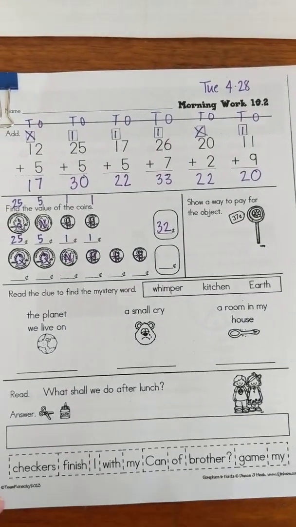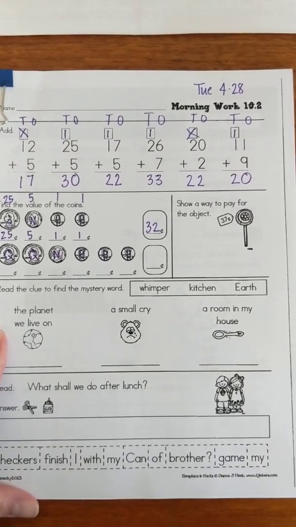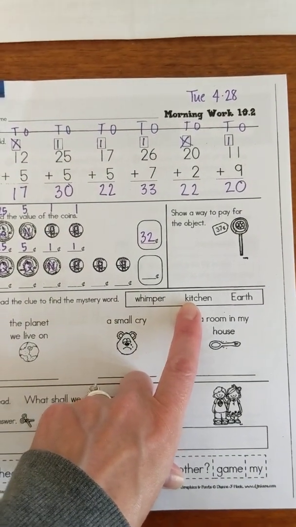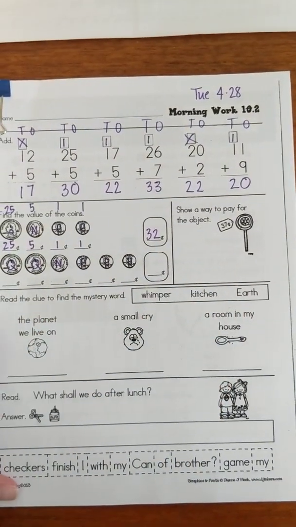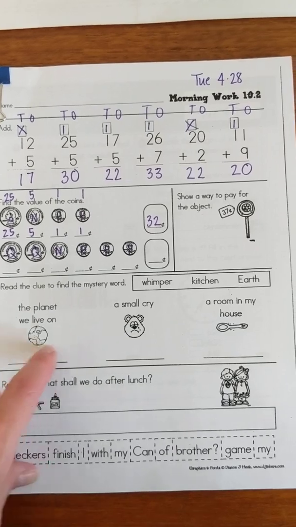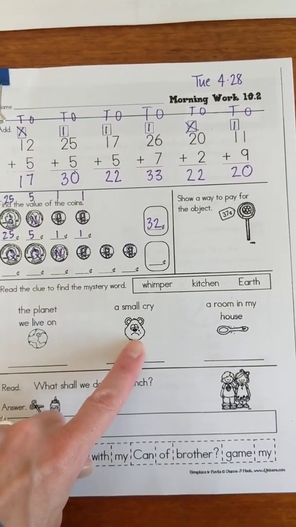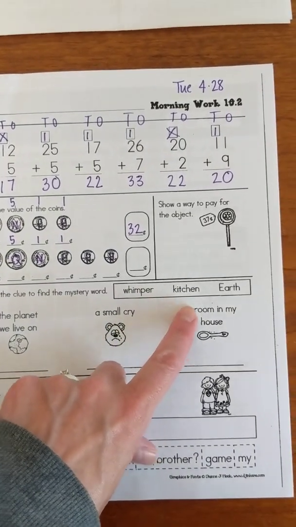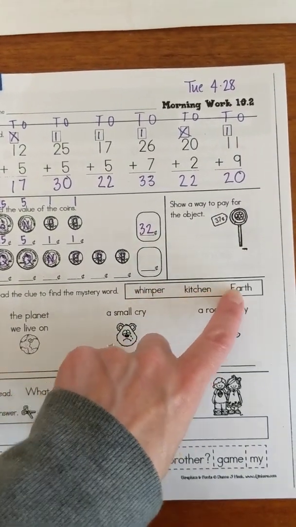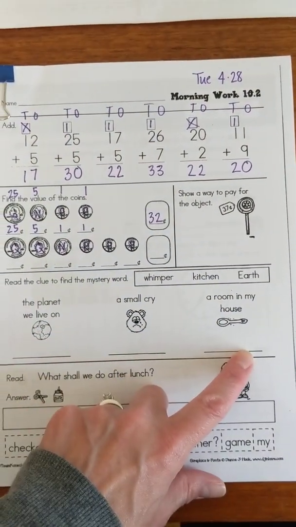Down here, it says read the clue to find the mystery word. So the words are whimper, kitchen, and earth. So the planet we live on, and they give us a little picture to help. A small cry. They show us a little bear. A room in my house. They show us something you might find in that room. So you're going to use these words up here, and you're going to write one down under each of these.